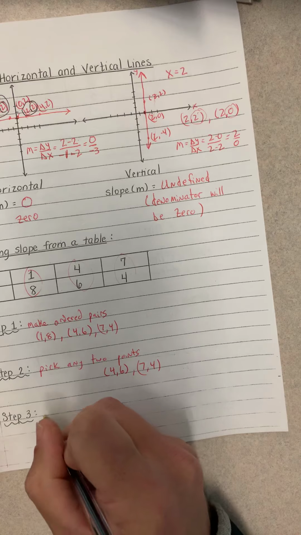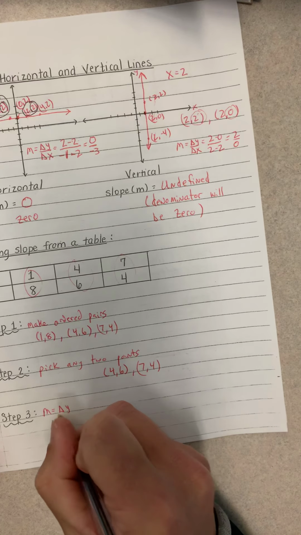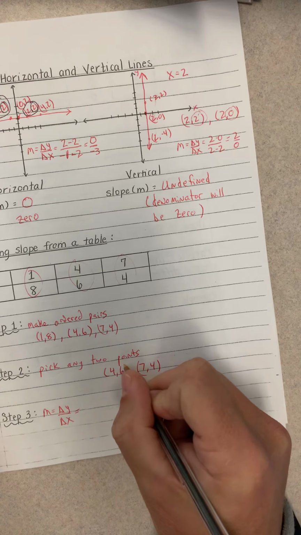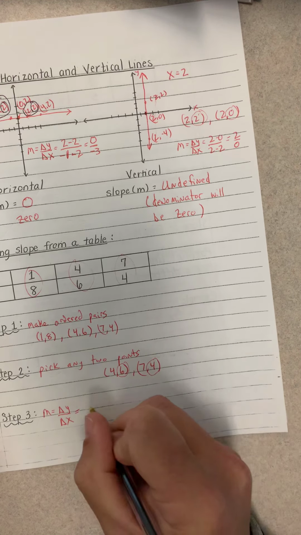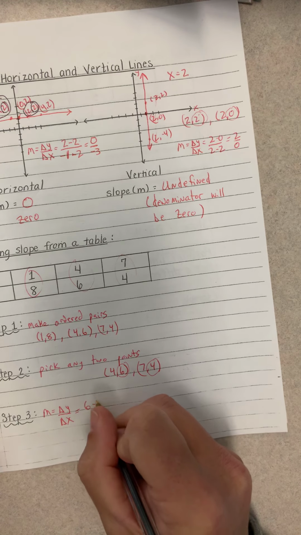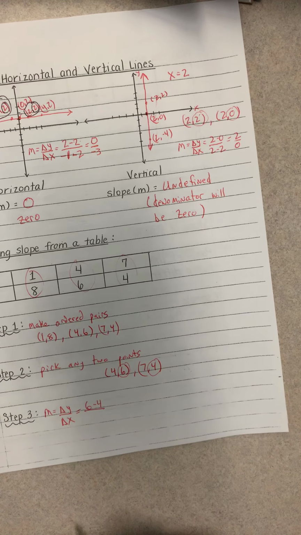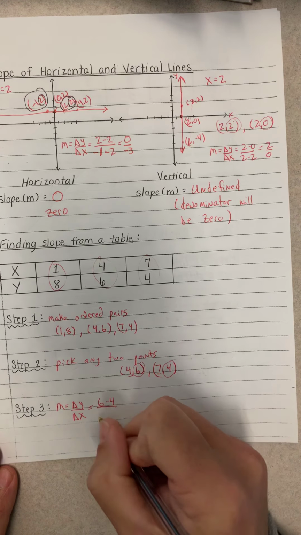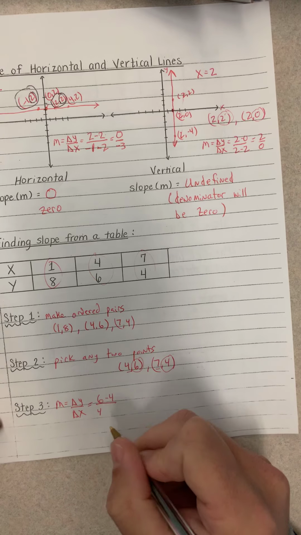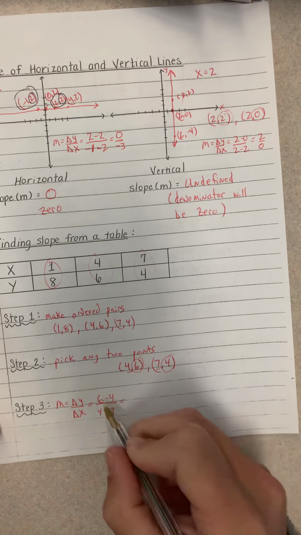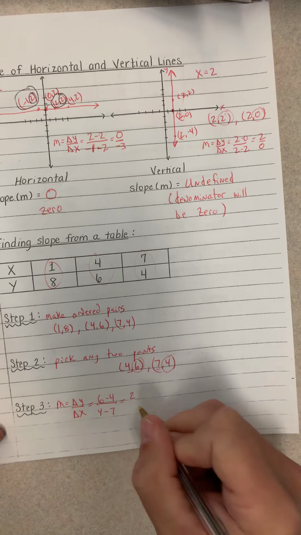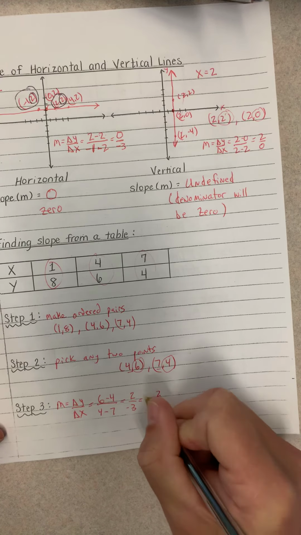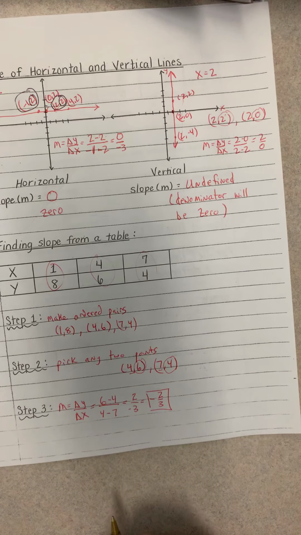Step 3. Use your change in y over your change in x to find your slope. You have 2 points. Circle your y's and subtract them. 6 subtract 4, divided by 4 minus 7. 6 subtract 4 is 2. 4 minus 7, negative 3. Your slope is negative 2/3.